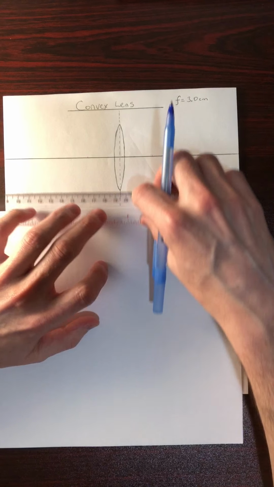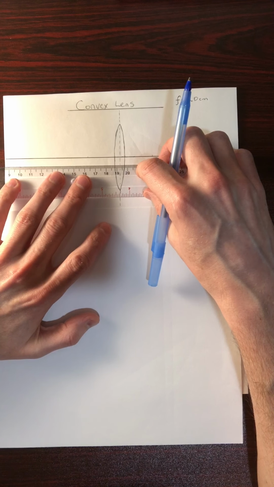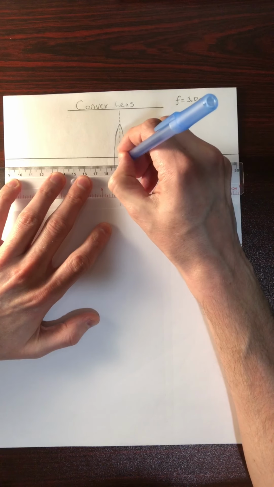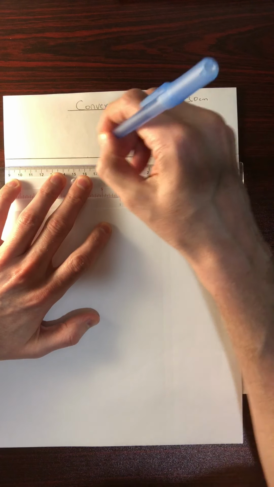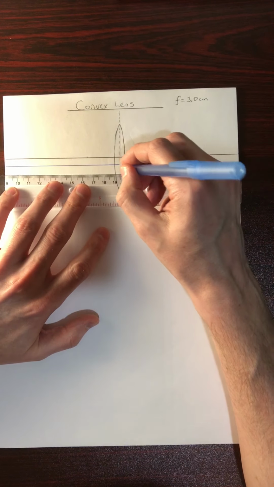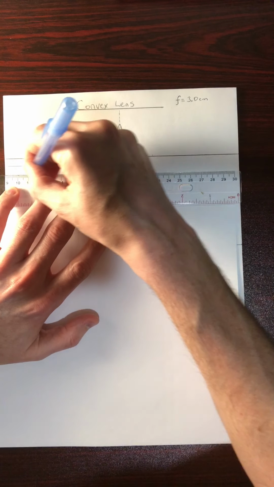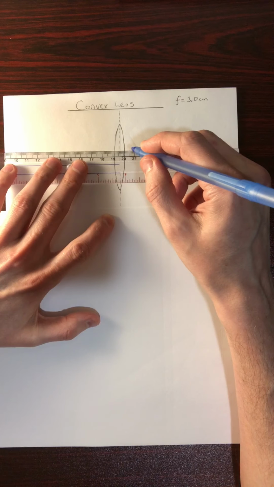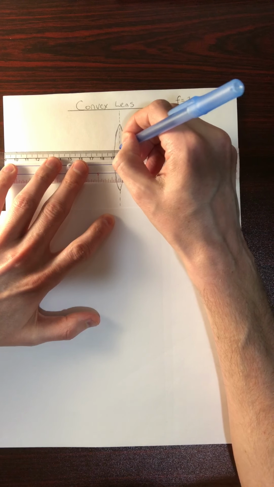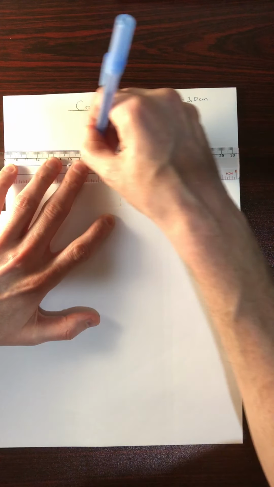So the first thing we're going to do is have a series of parallel rays of light coming in to this lens. We have a source of light on the left hand side, and that source of light is going to have parallel rays.